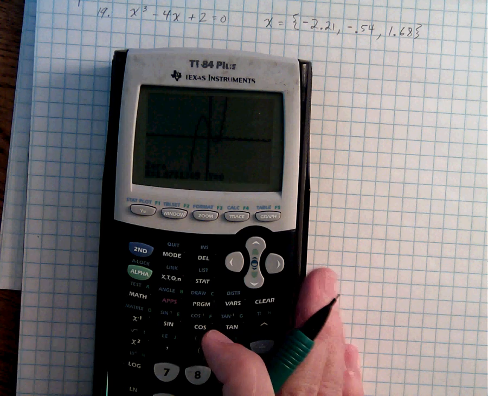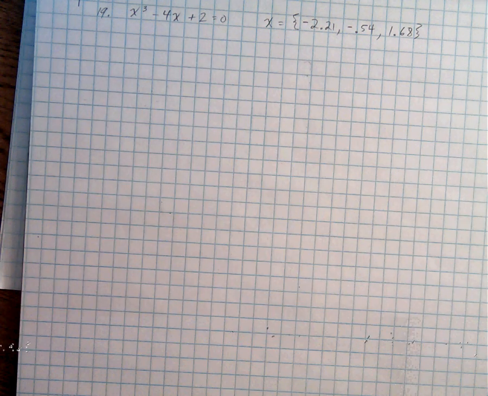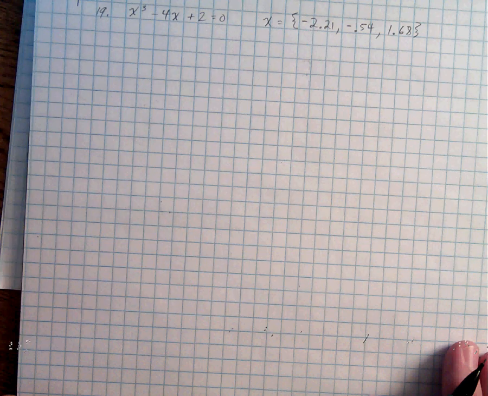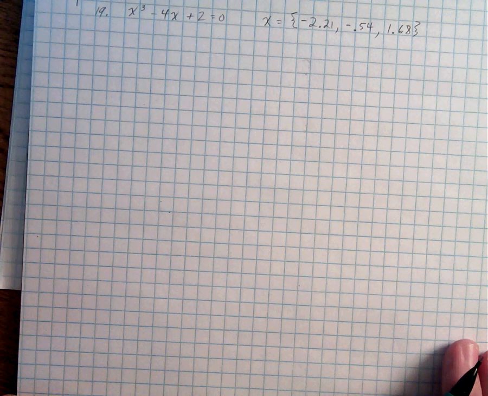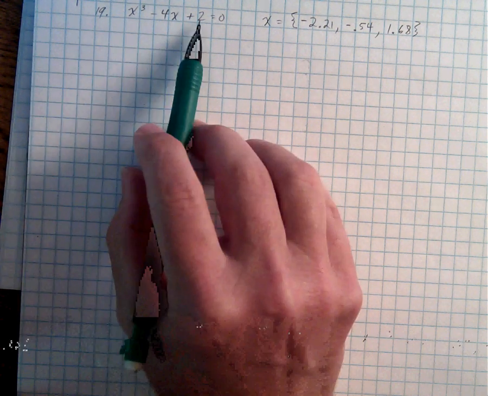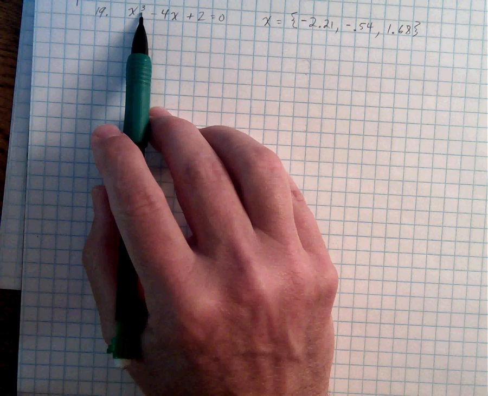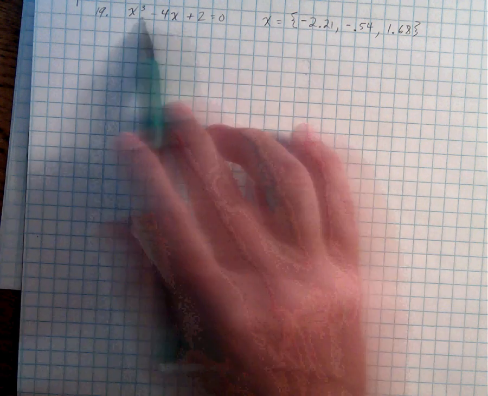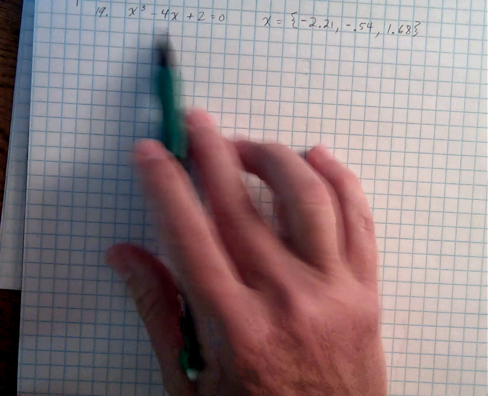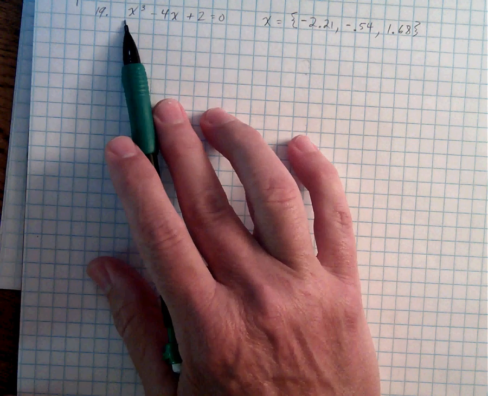While I have it, let's look at some of the other ways to solve it. Well, actually, this is cubic. I was thinking it was quadratic. Obviously, it's cubic, so that's the only way it could have 3 solutions. We'll move on to the next one.